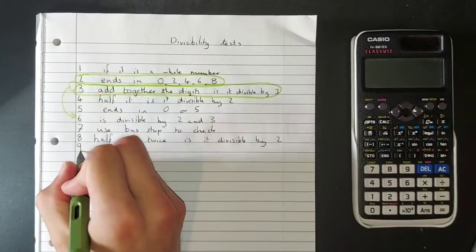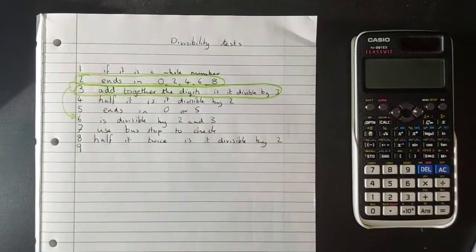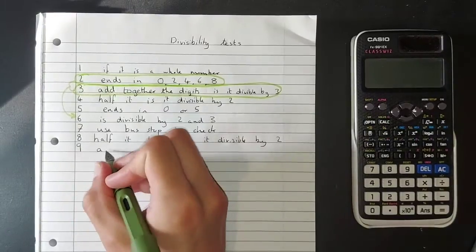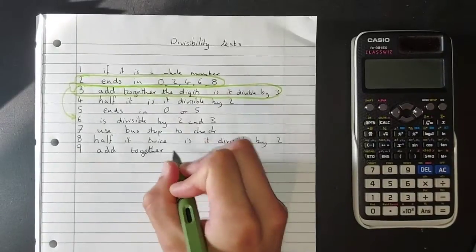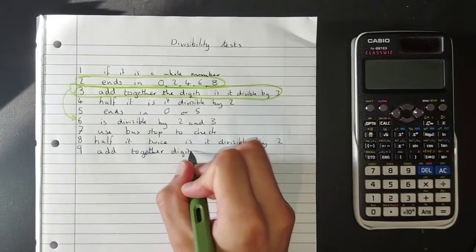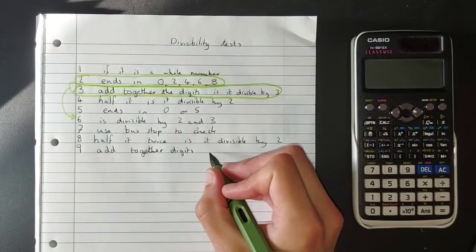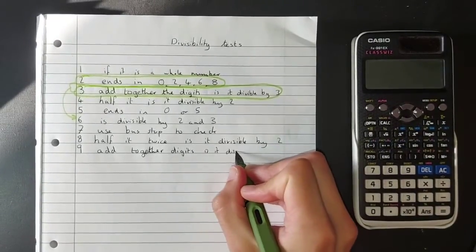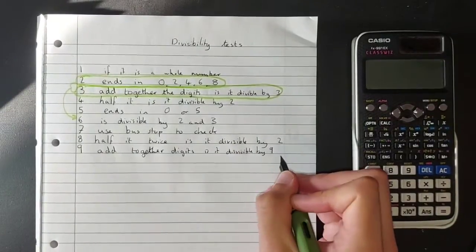And then lastly, to check if something is divisible by 9, this is exactly the same as 3, but once you've added the digits together, you don't want to check if they're divisible by 3, you want to check if they're divisible by 9. Okay, so add together the digits, and then is it divisible by 9 this time?